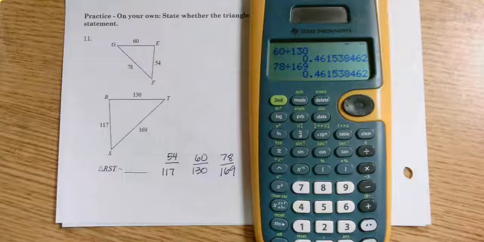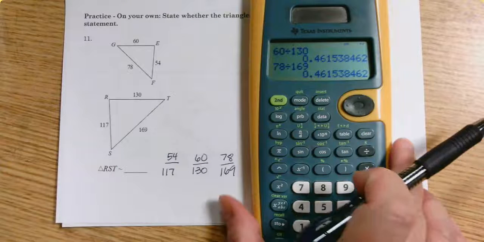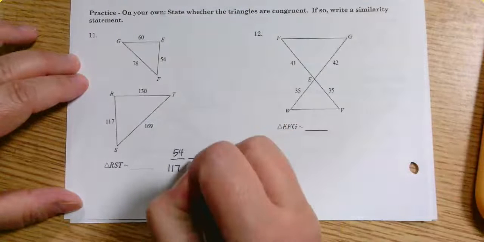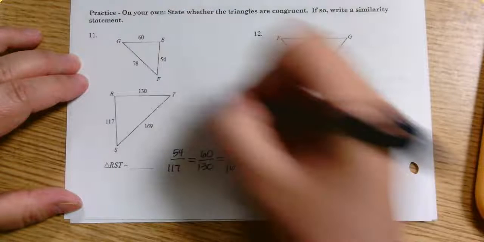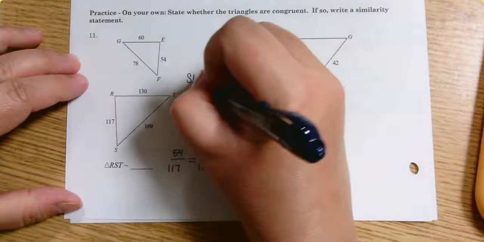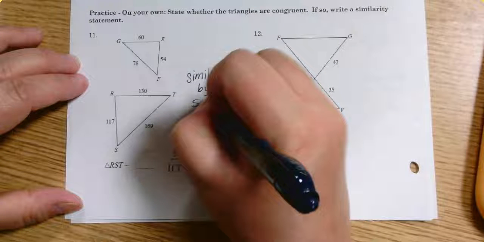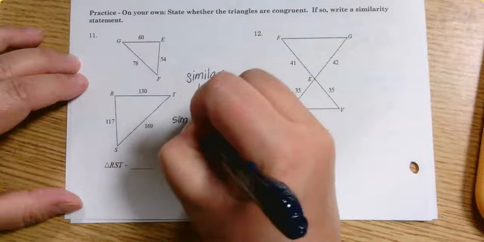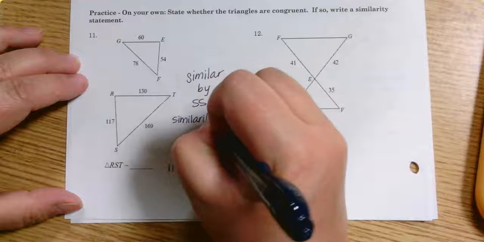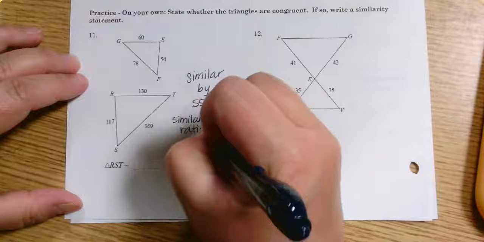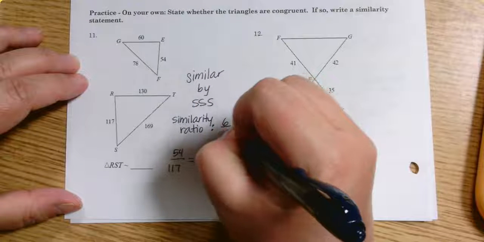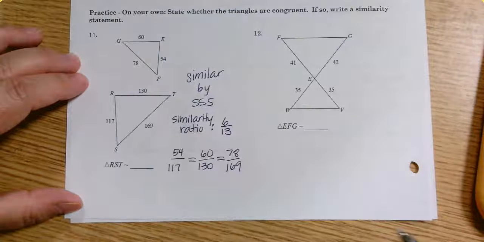If that's not the case, then that's not equality. They're not equal. This time, they are, though. So all of these are equal. So by SSS, these are similar. Similar by SSS. Like I said, I'm going to add some more information. The similarity ratio, we know, is 6/13 or 13/6, depending on how you do it.